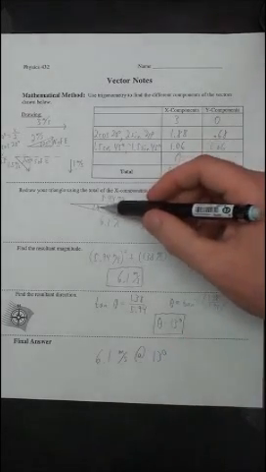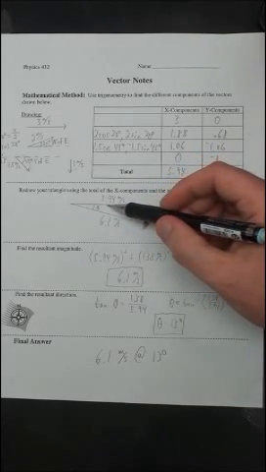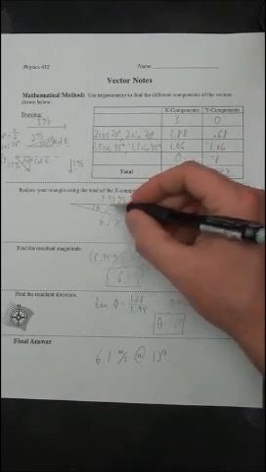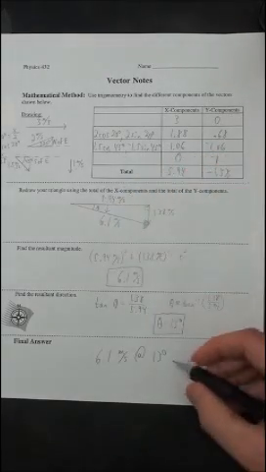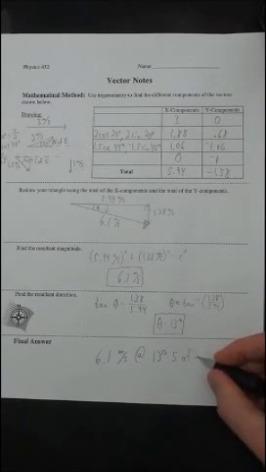And now we've got to figure out what direction that is. Well, that's 13 degrees. This is the east line, so we're going south of the east line by 13 degrees. If you do that, you get 13 degrees south of east.